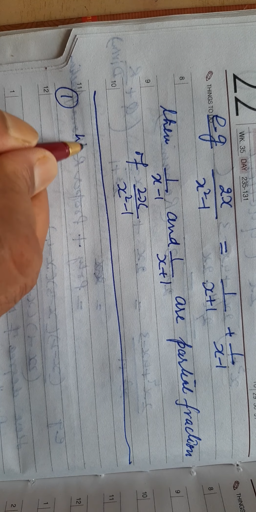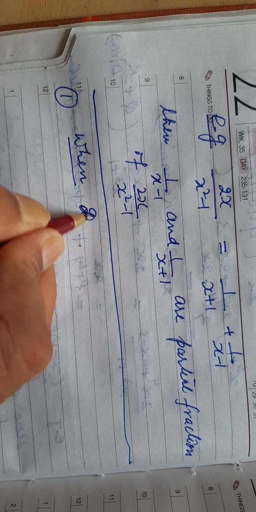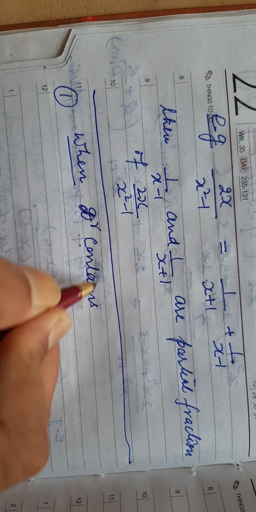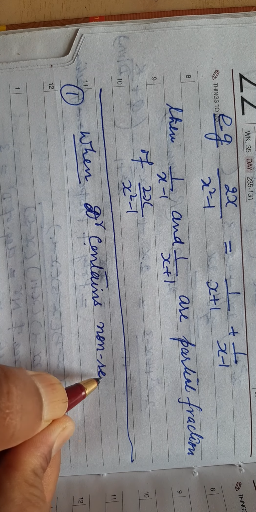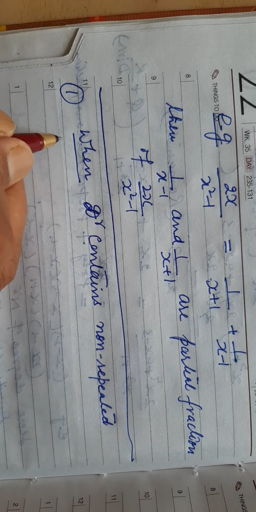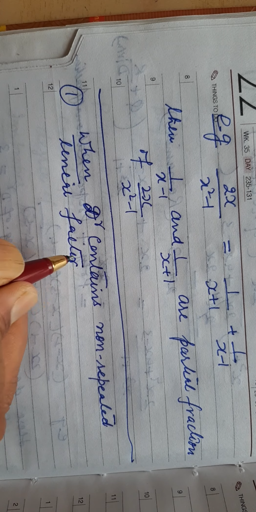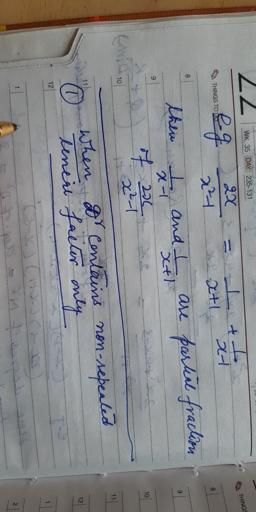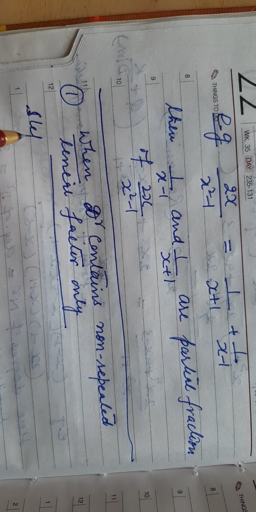So we discuss in the first video the first case, when the denominator contains, this is very important, non-repeated linear factors only. And here are the steps, how we solve.